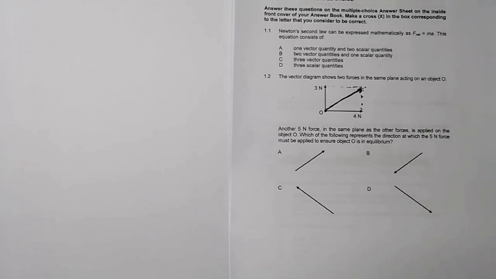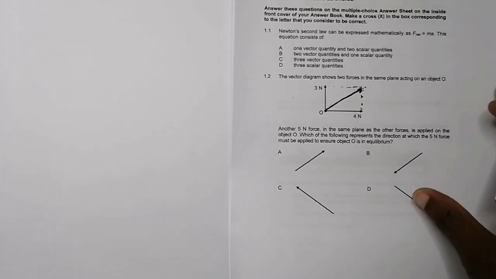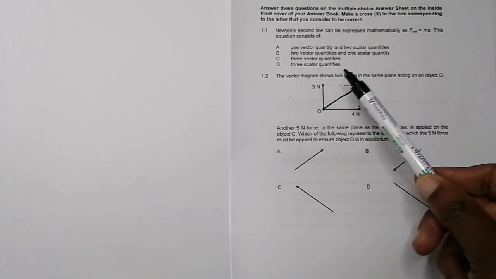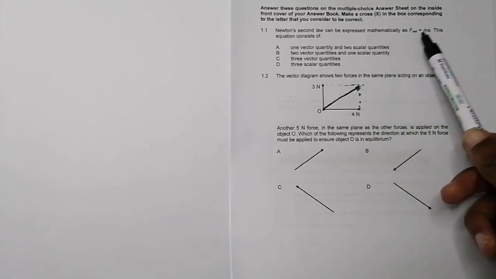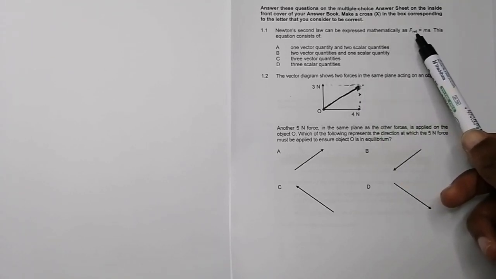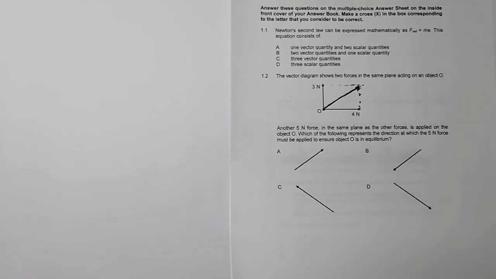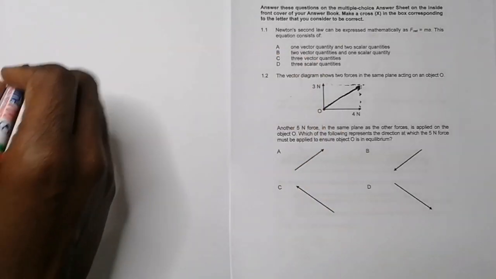The first question says Newton's second law can be expressed mathematically as F net equals ma. Of course, we know that is Newton's second law. They want to know which are vector quantities and which are scalar quantities. Remember that the force F net is a vector quantity. It has to have magnitude and direction. Mass is, however, a scalar quantity, and acceleration is a vector quantity. So essentially, you've got two vectors and a scalar. In this case, the correct answer would be B.